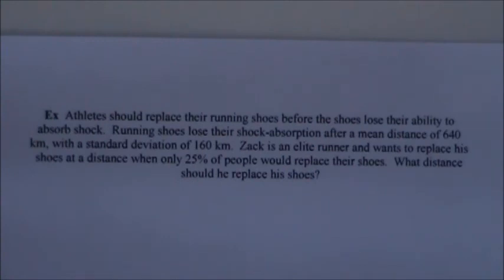Athletes should replace their running shoes before the shoes lose their ability to absorb shock. Running shoes lose their shock absorption after a mean distance of 640 kilometers with a standard deviation of 160 kilometers. Zach is an elite runner who wants to replace his shoes at a distance when only 25% of the people would replace their shoes. What distance should he replace his shoes? So let's start with our bell curve.